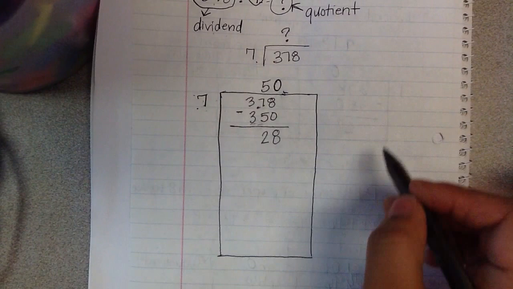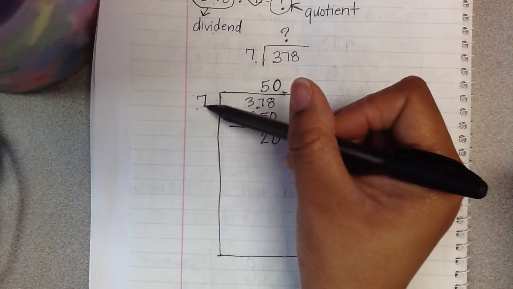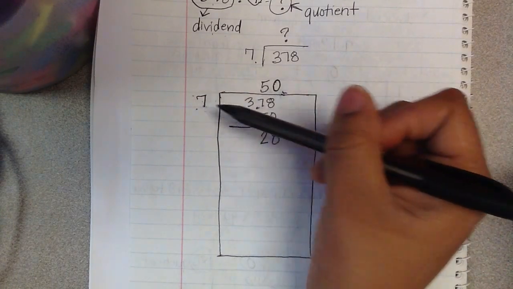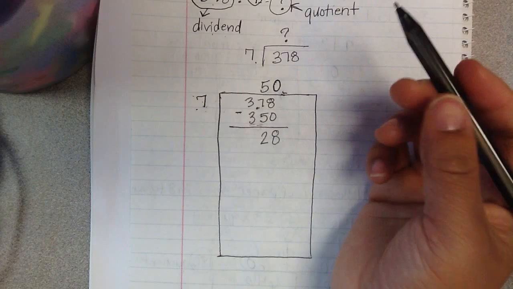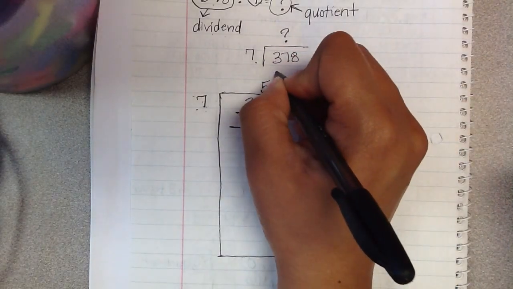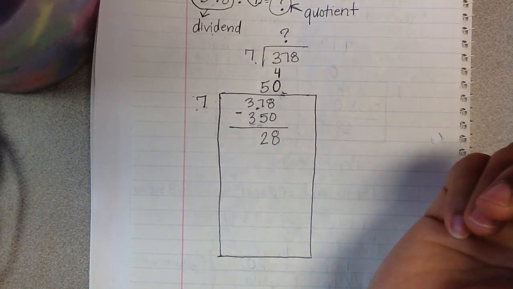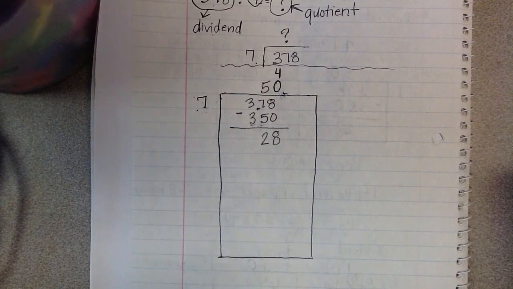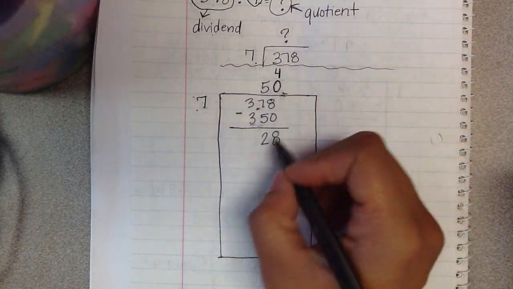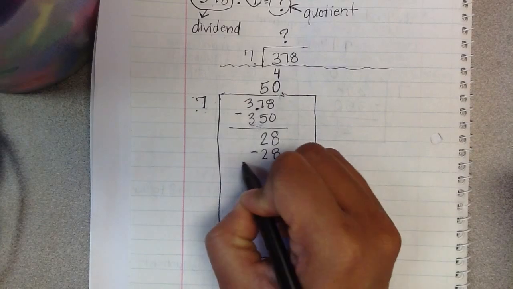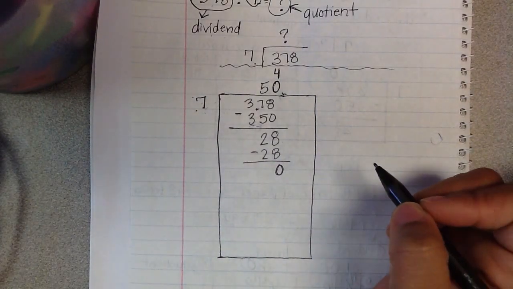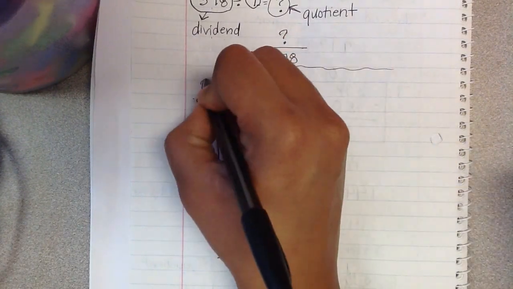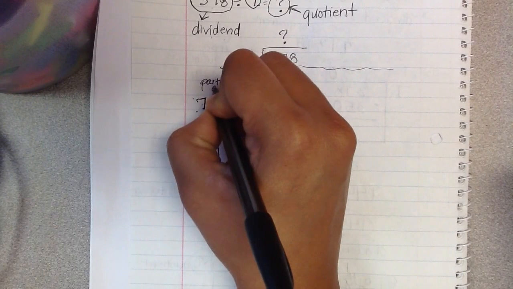Now, instead of making a new box here, I'm going to look at how many times 7 will go into 28. How many 7s are inside the number 28? Or how many 7s does it take to make 28? Well, it takes 4 7s, or 4 times 7. So right above this 50, I'm going to write a 4. Kind of draw a little line here so it separates those two things. But right above this 50, I draw a 4, and 4 times that 7 is 28. So I subtract 28 down here, and I get 0 left over. Now, these are still partial quotients. So both of these right here are partial quotients.